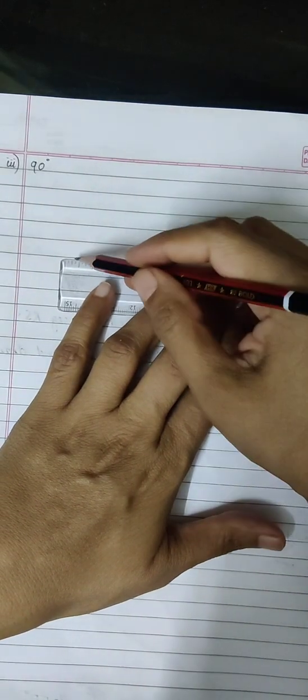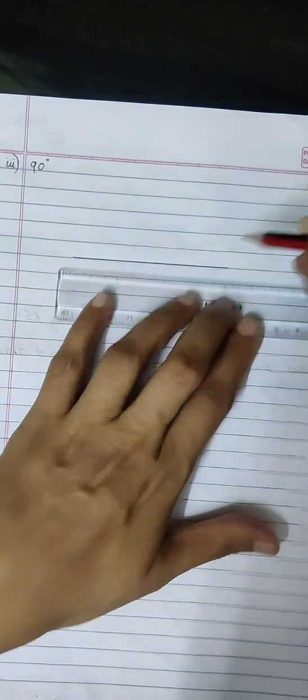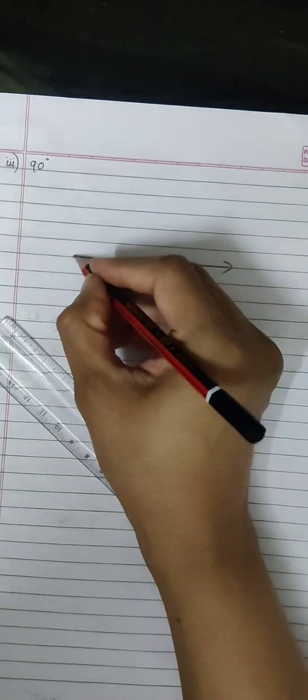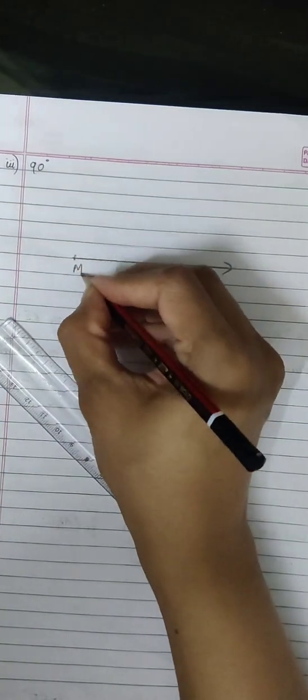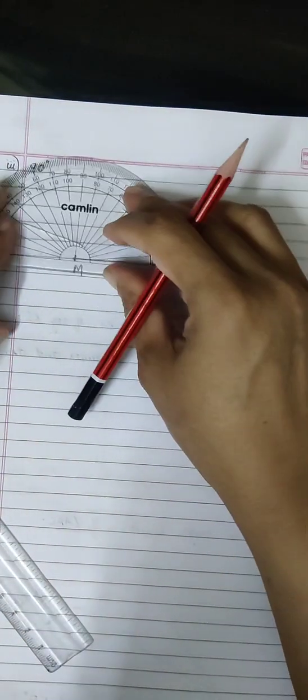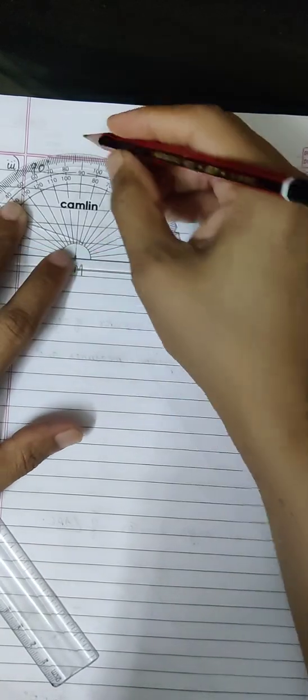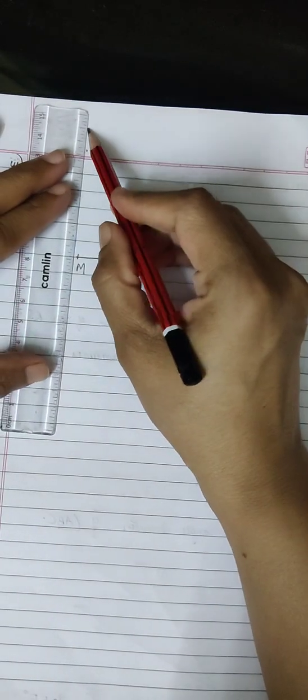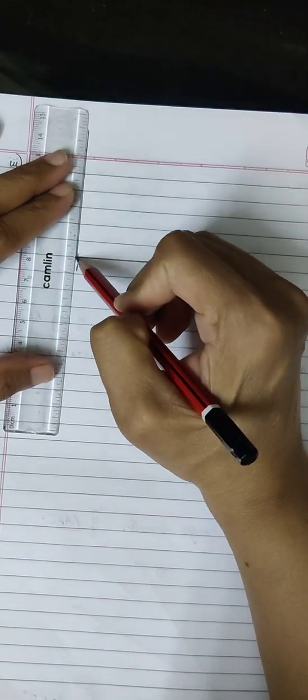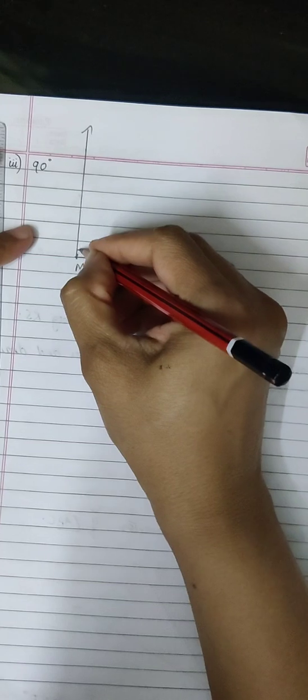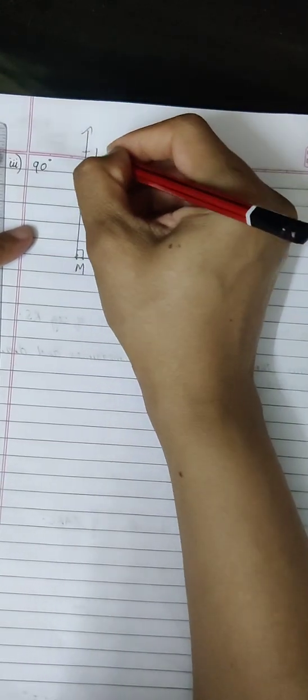Now this one is easy again, 90 degree. So what you do, you draw a ray, name it. This time I am naming it as MN. I am keeping the D or the protractor on M, marking 90. Make a ray. So this is 90 degree. I am marking it as L.